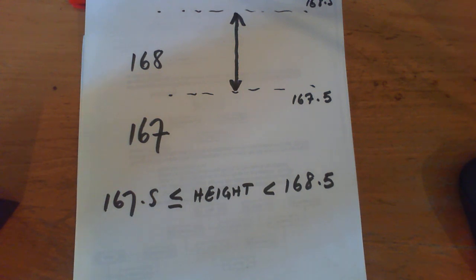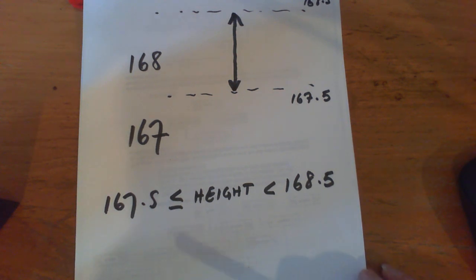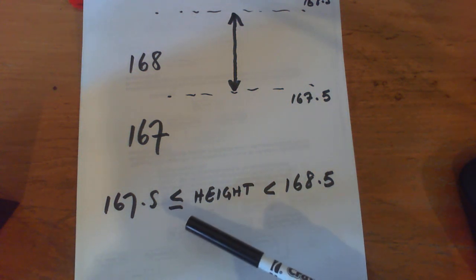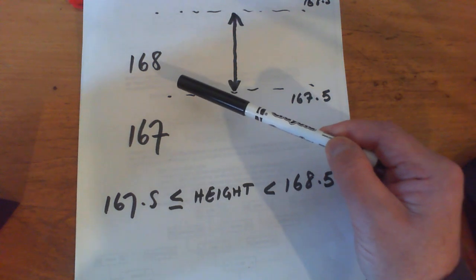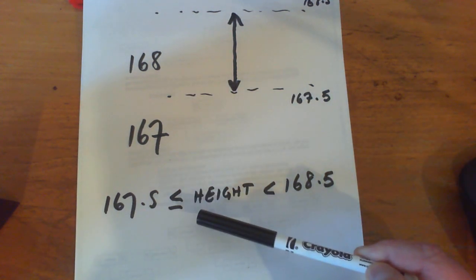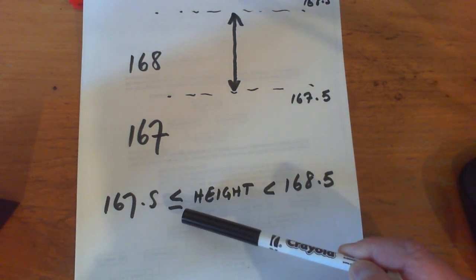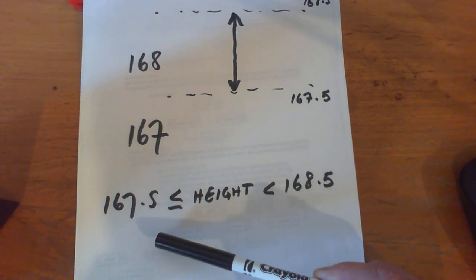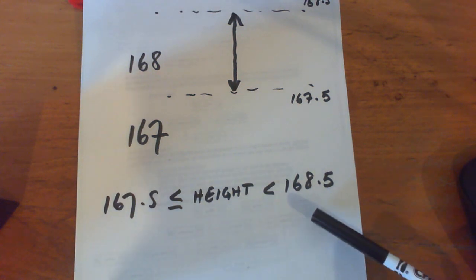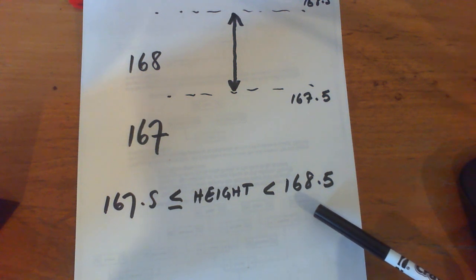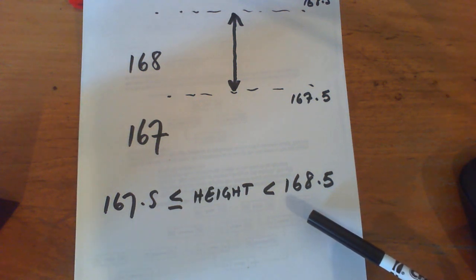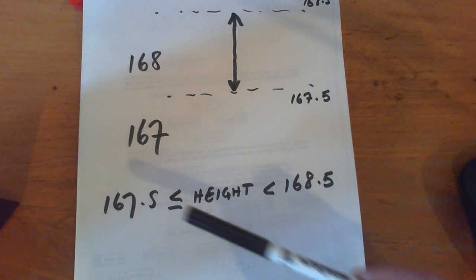Right. So there's an important point here, which if you ignore it might lose you a mark or so. What I've got down at the bottom here is that it's saying that the height, this height, if I report it as 168, that real height is going to be equal to or greater than 167.5. But at the other end, it's going to be less than 168.5. Okay, so you notice the difference in the inequalities here.